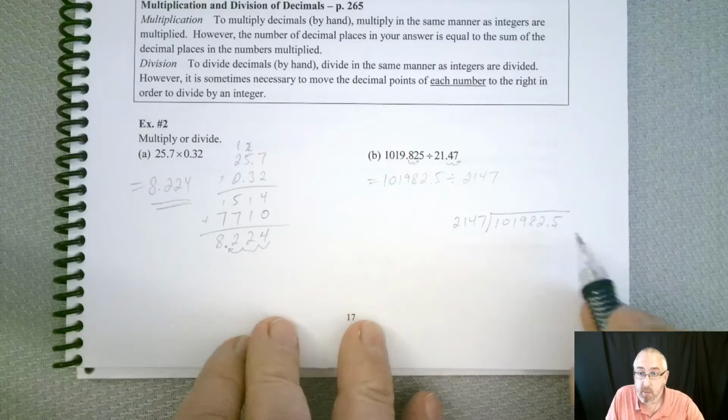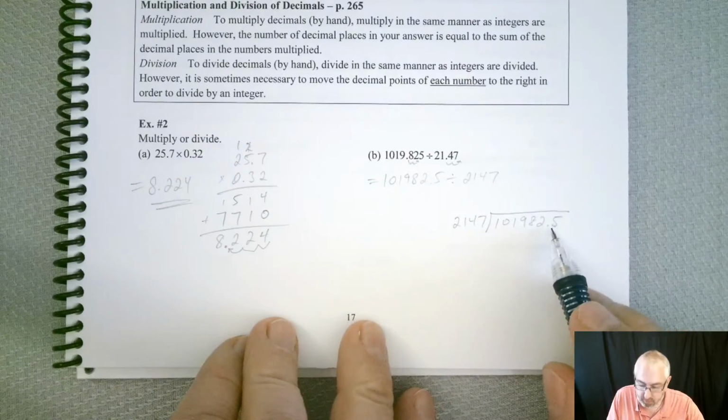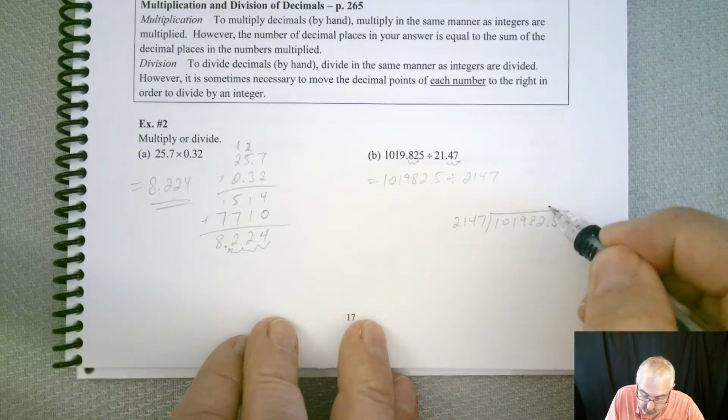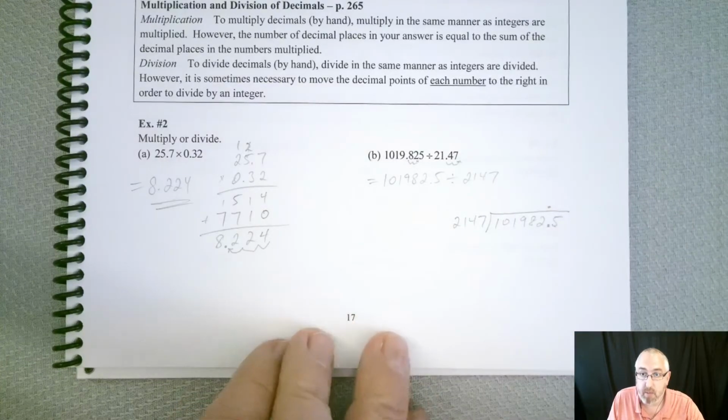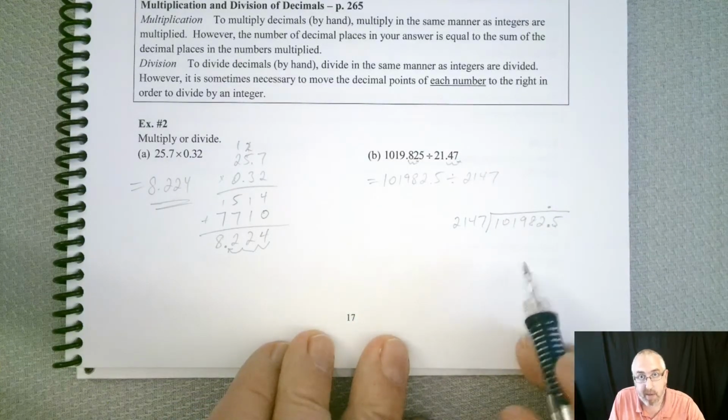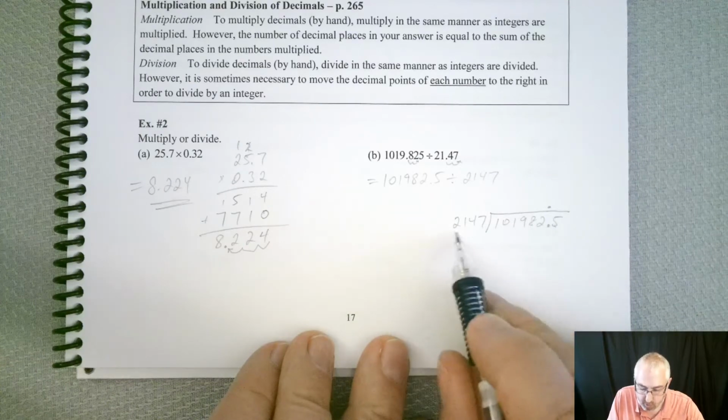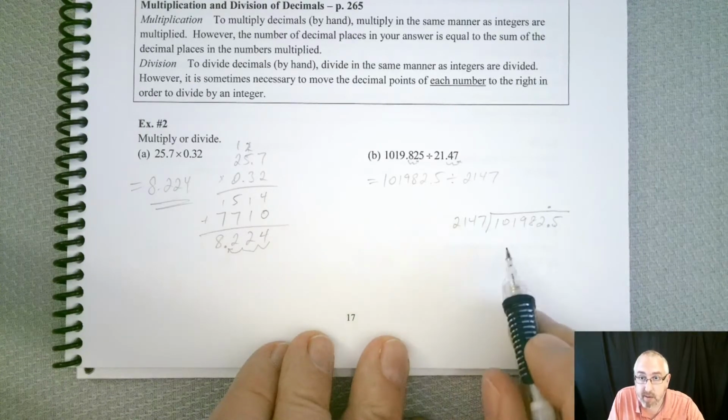Now, because our decimal point is right here, we just got to be careful with it, and it's going to move straight up from where it was. So there's our decimal point. So now we just got to be careful on how we're dividing. So we got a little over 2,000 here.